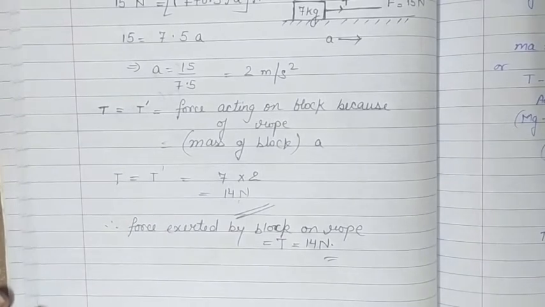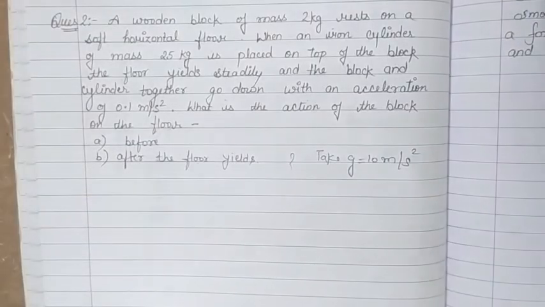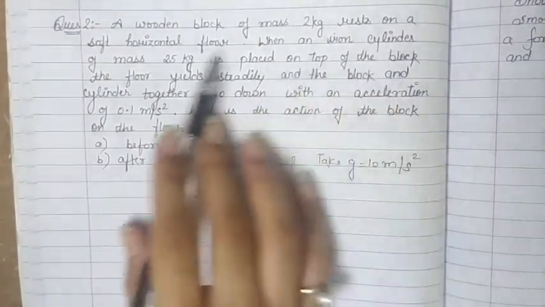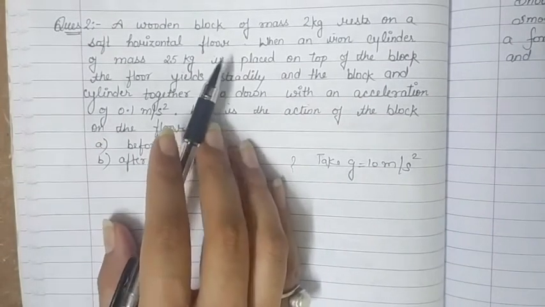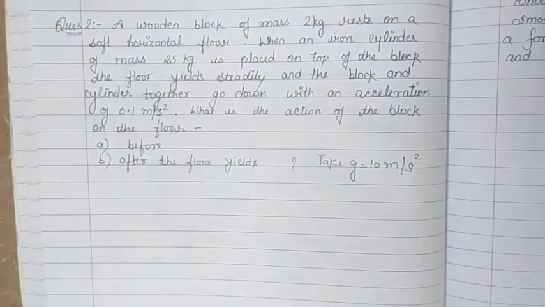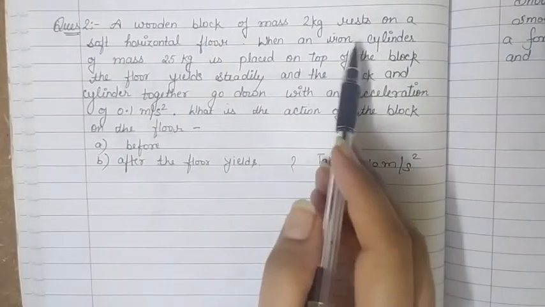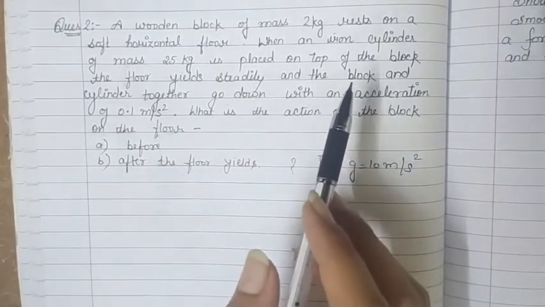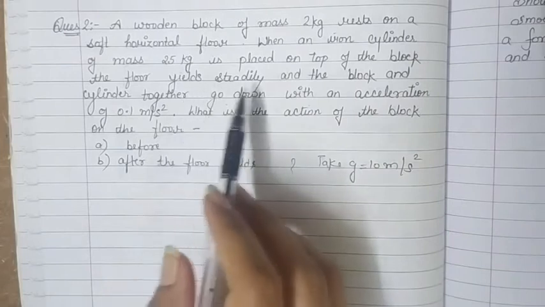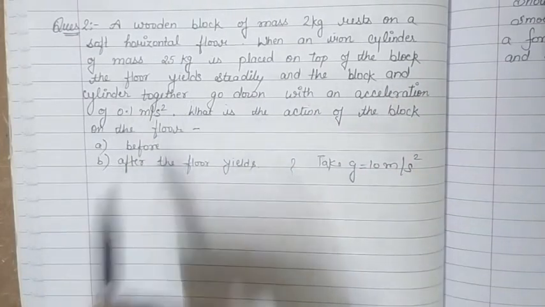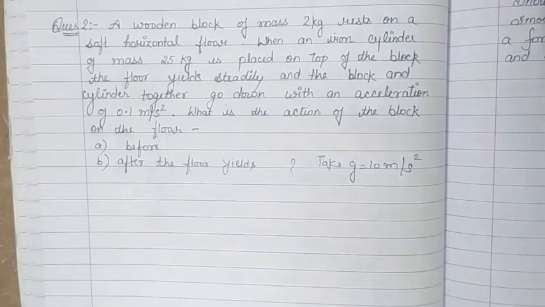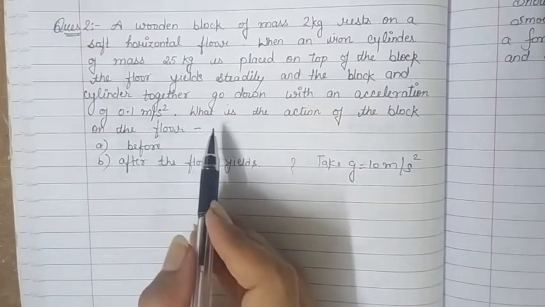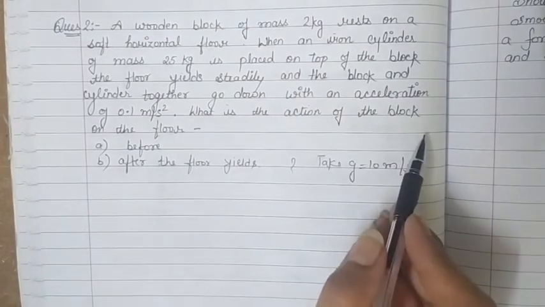Now let's move to question number 2. Question number 2 states that there is a wooden block of mass 2 kilogram resting on a soft horizontal floor, right? So we have a block of 2 kilogram resting on a horizontal floor, and an iron cylinder of mass 25 kilogram which is placed on the top of the block. Then the floor yields steadily, and the block and cylinder together, meaning the system of the two together, go down with an acceleration of 0.1 meter per second square. Then we have to find the action of the block on the floor.